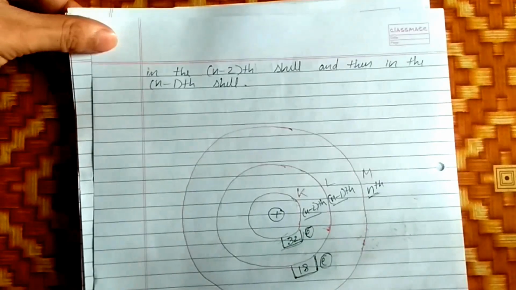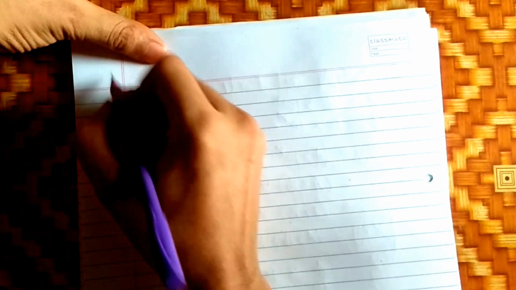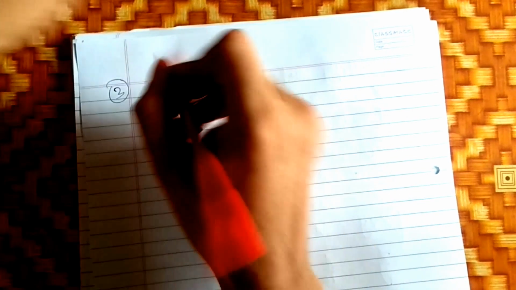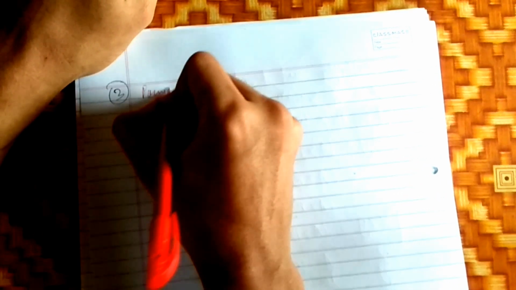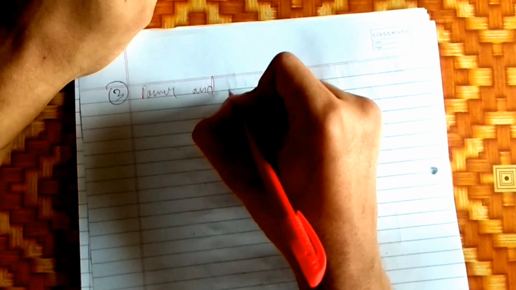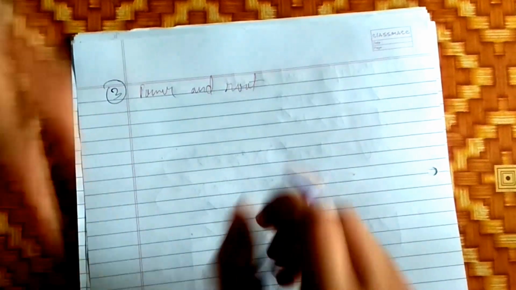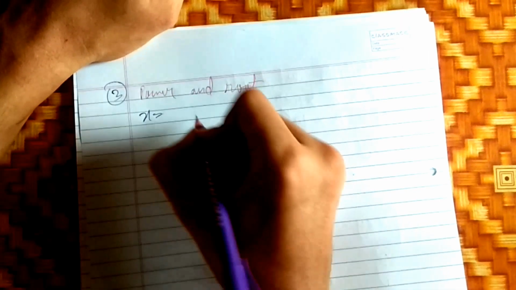Now let's move to the next point, which is power and root. Okay, power and root, third.